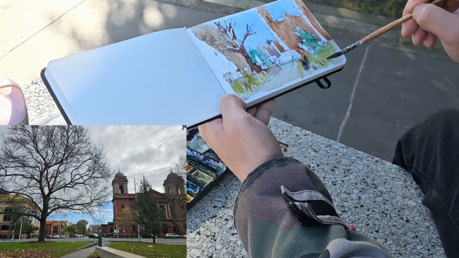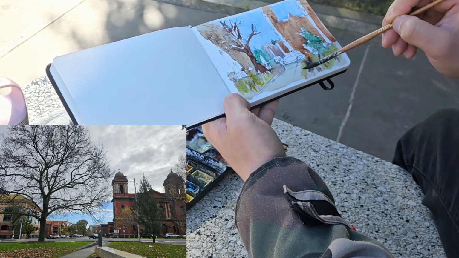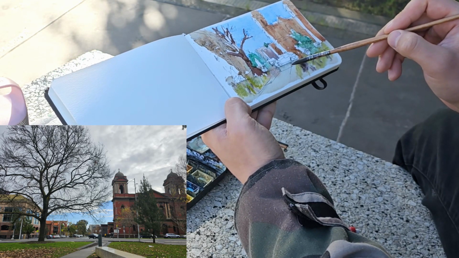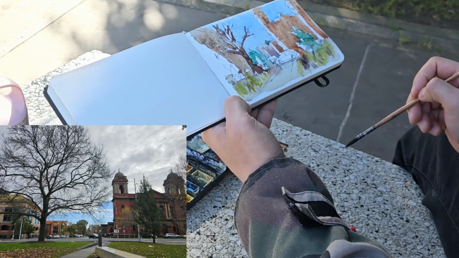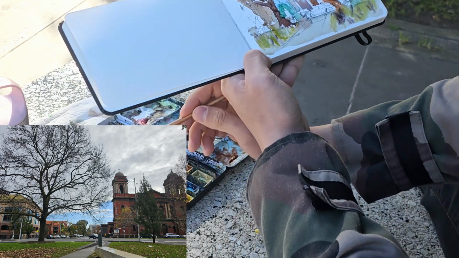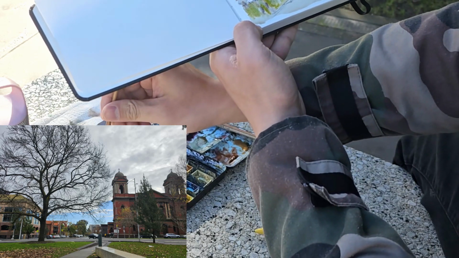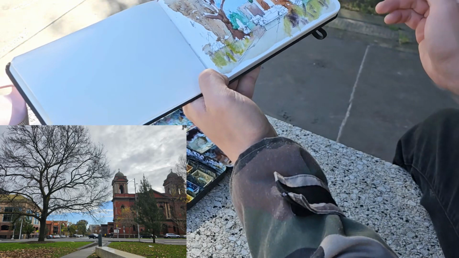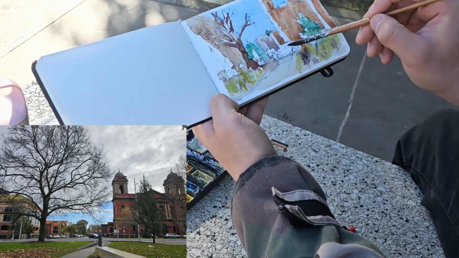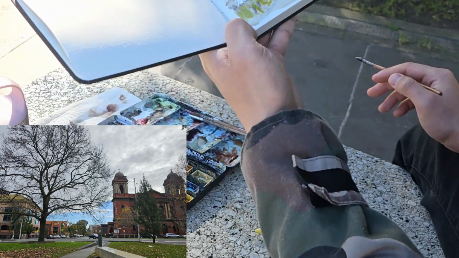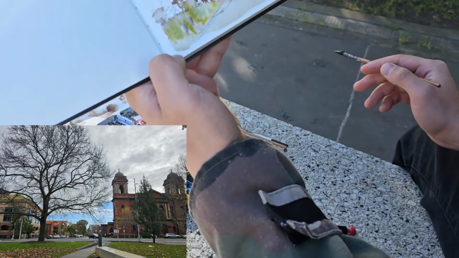Oops. Maybe that's a larger bit or something there. Okay. Let's have a think about what to do. I'll probably get in a shadow here as well, along with a few other things later. But for the time being, let's leave this to dry for just a moment.